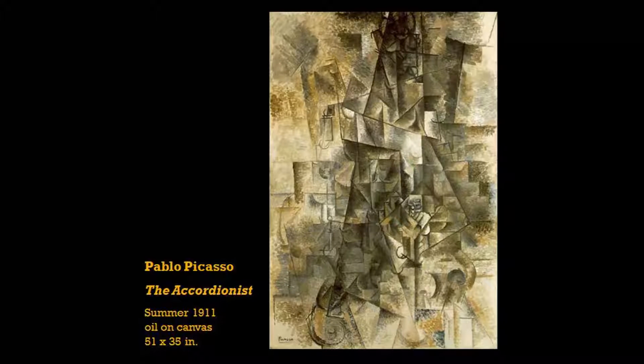Look at this painting called The Accordionist, once again by Picasso, painted in 1911. Again, though the title suggests a real life subject matter, the painting is not so real. I mean, the forms do not lend themselves to an easy recognition or identification of the figure or the object or anything that is related to the subject matter.